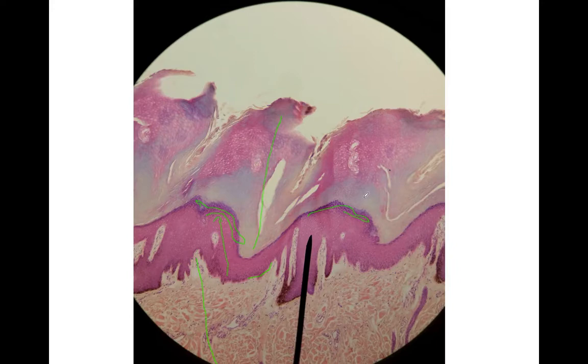There's probably stratum lucidum in here too, but I won't ask you. And just looking down here, what kind of connective tissue is down here? This is going to be in the deeper area of your dermis. What kind of connective tissue is that? Remember, this is dense irregular connective tissue. Underneath all epithelial tissue is what kind of connective tissue? So this area is going to be areolar connective tissue.